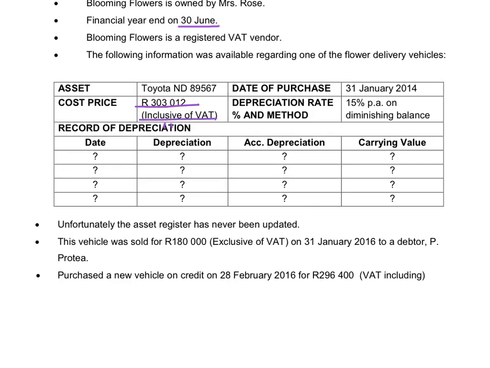That included the VAT. We can never include VAT in our vehicles account because the VAT is going back from SARS. That means that it's not part of the cost price. Depreciation will always be calculated on the cost price excluding the VAT.